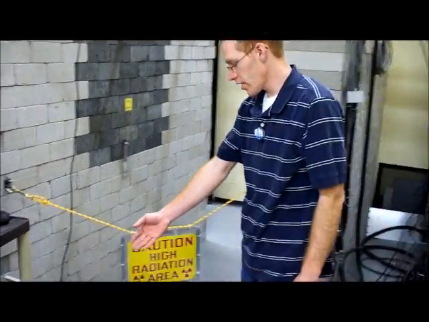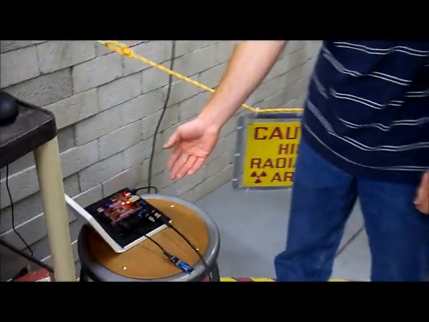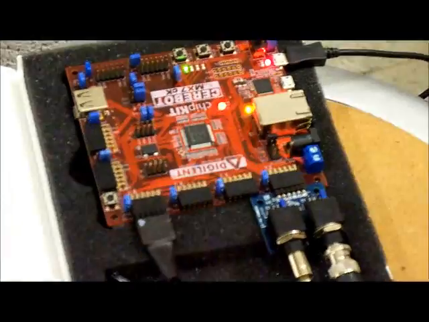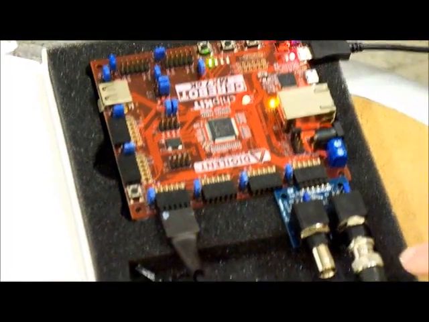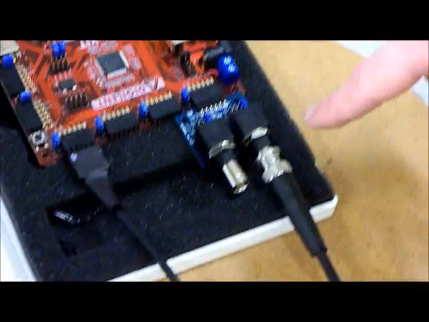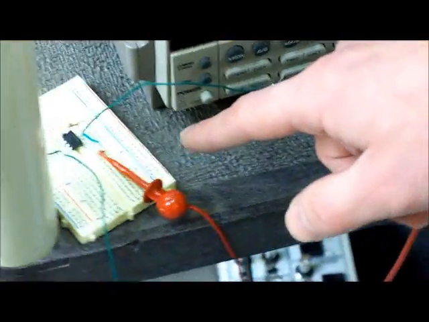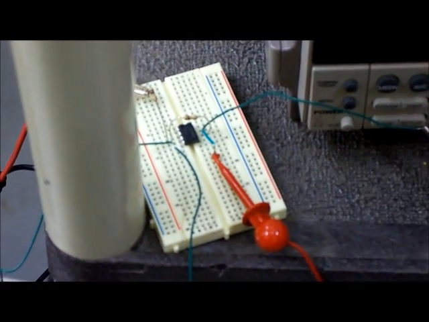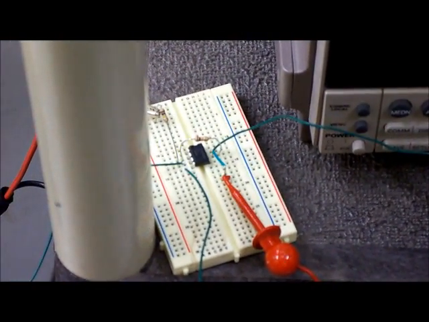We have down here our Cerebot MX7CK, which is performing inverse kinetics on it. And the input is coming through here. And it's connected over in this location to a 741 operational amplifier, which is just being used to invert the signal.